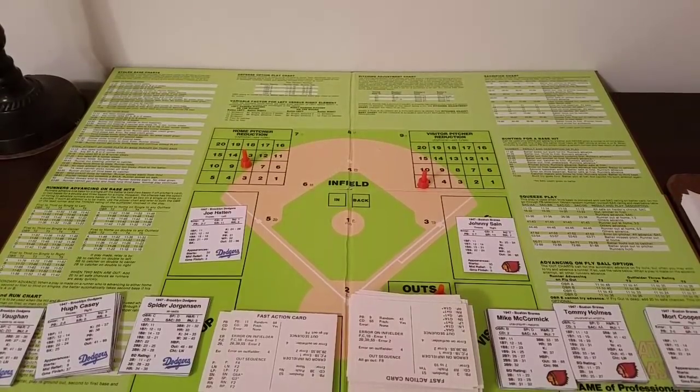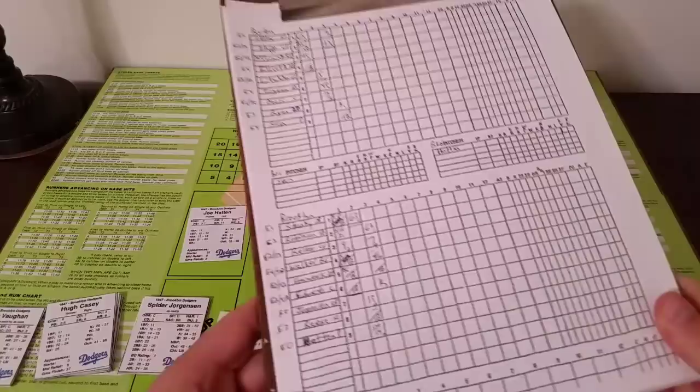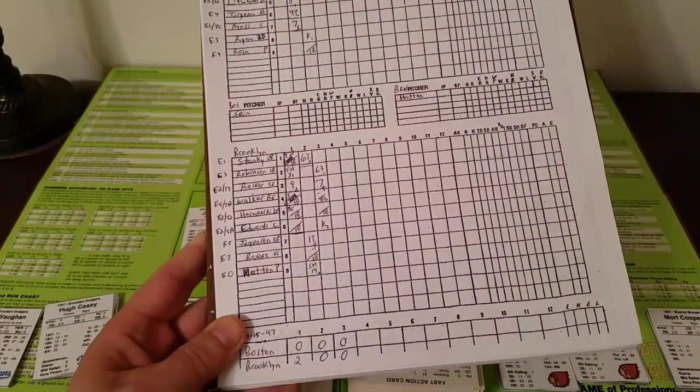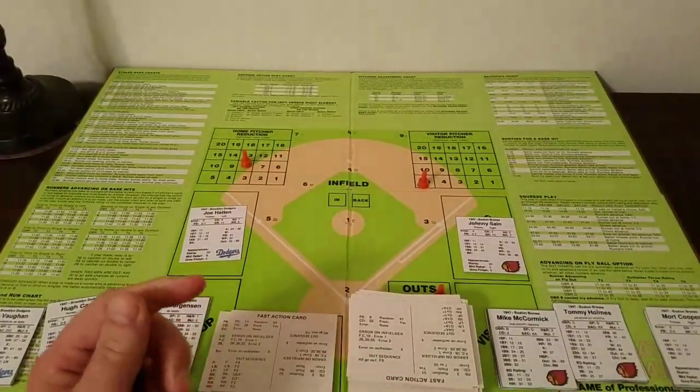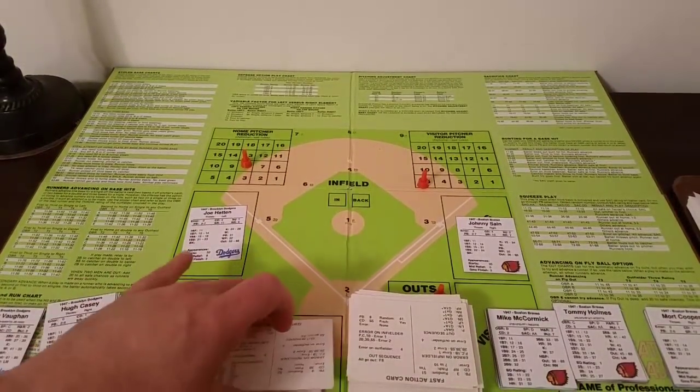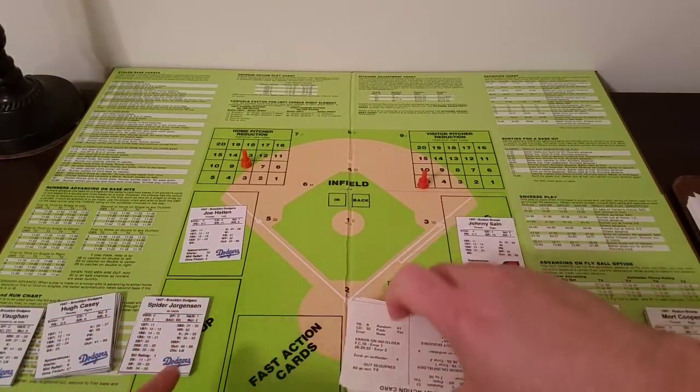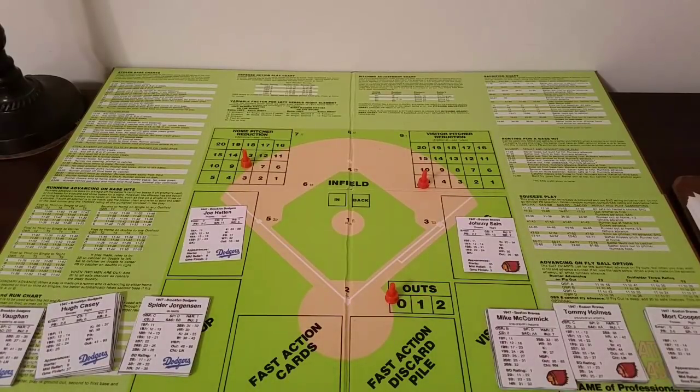And at the end of 3, I will show the scorecard now, or score sheet now, since we finished the 3 innings. It is 2-0 Brooklyn, and the significance of the 3rd inning is that's when you reshuffle the cards and flip them over to keep the randomness happening.